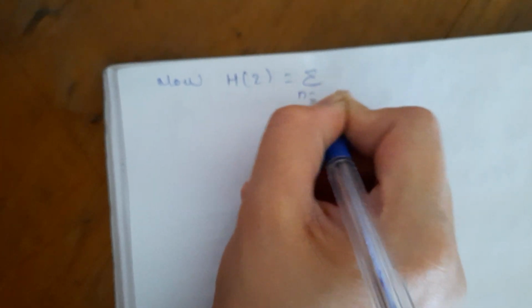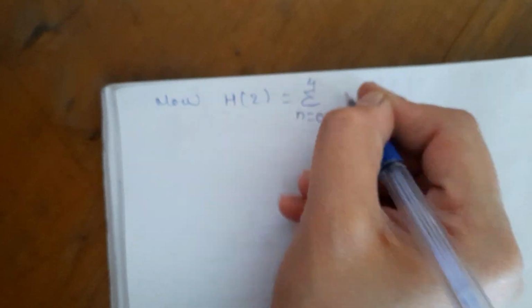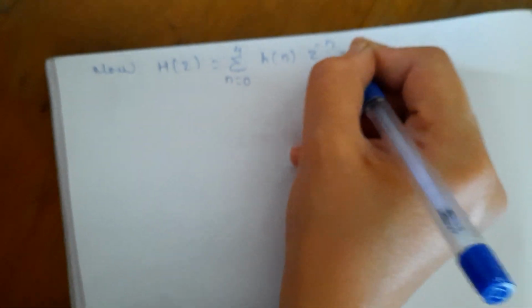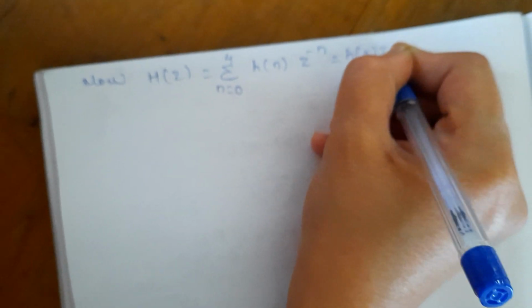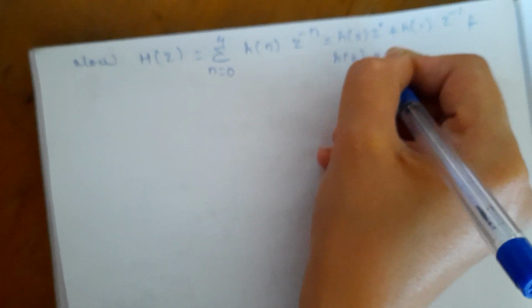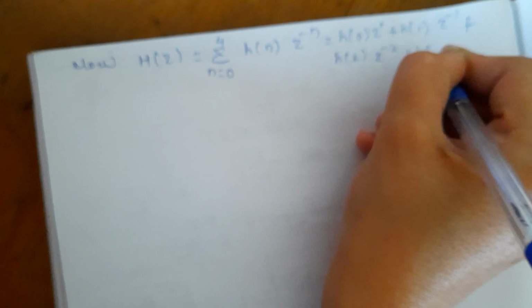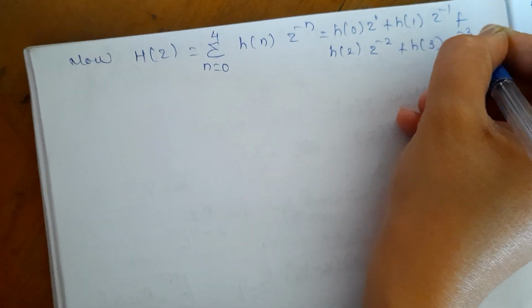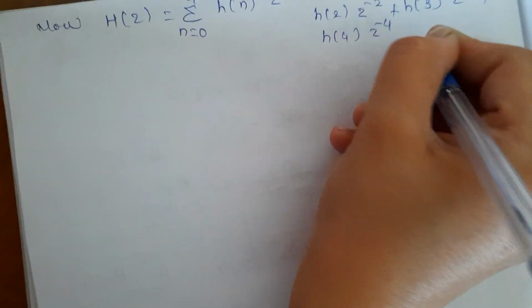Now H of z is equal to summation n goes from 0 to 4 of h of n z raised to minus n, that is equal to h of 0 z to the 0 plus h1 z raised to minus 1 plus h2 z raised to minus 2 plus h3 z raised to minus 3 plus h4 z raised to minus 4.